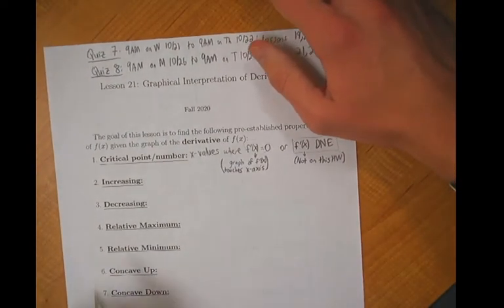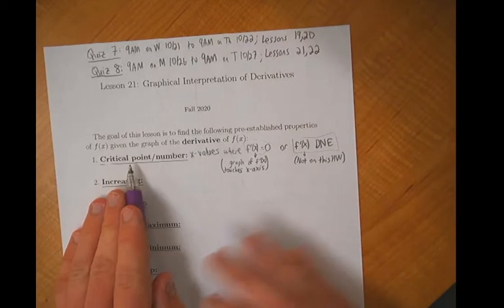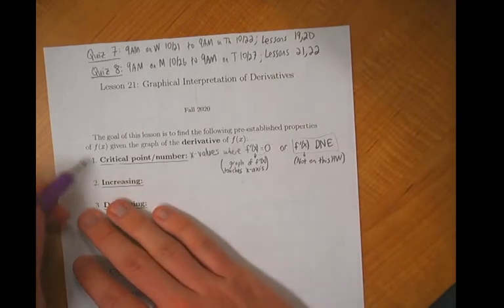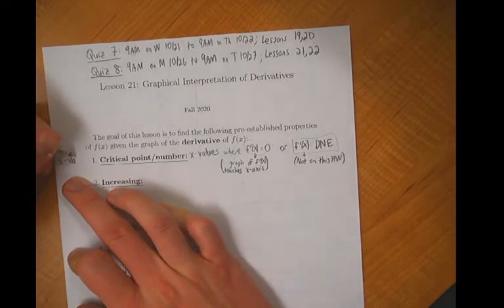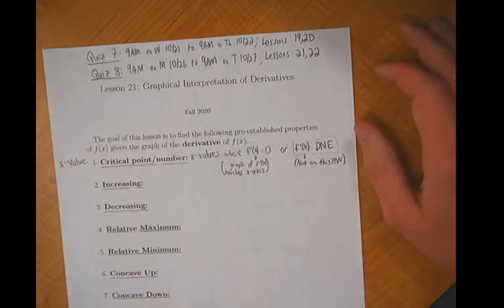That's the idea of a critical point / number. And I'm also going to put here on the left an x value, and you'll see why in a second.